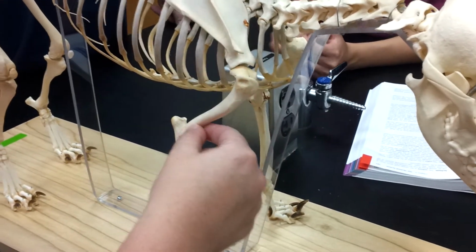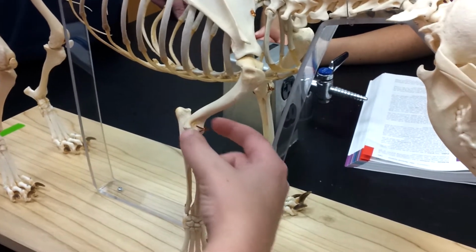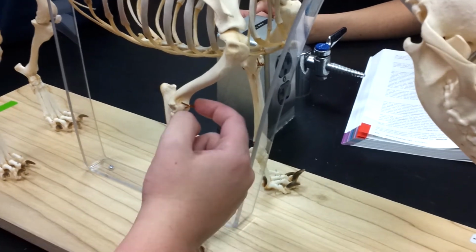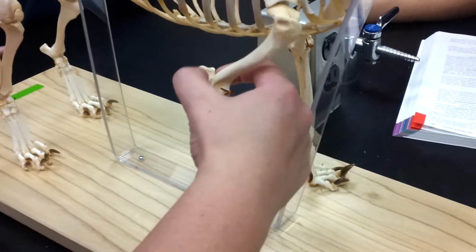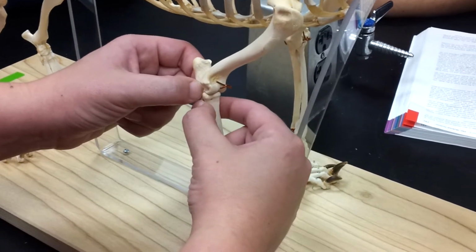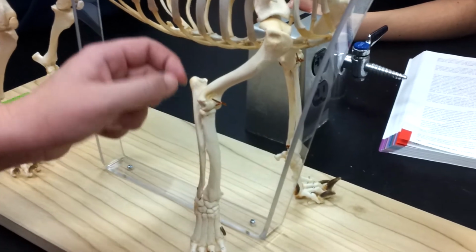We go down the humerus. Then we have our epicondyles. So we have our condyles, and our epicondyles are just little nubbins off of the condyles. The condyles are the important parts that articulate with the ulna and radius. On our ulna, what's this called?